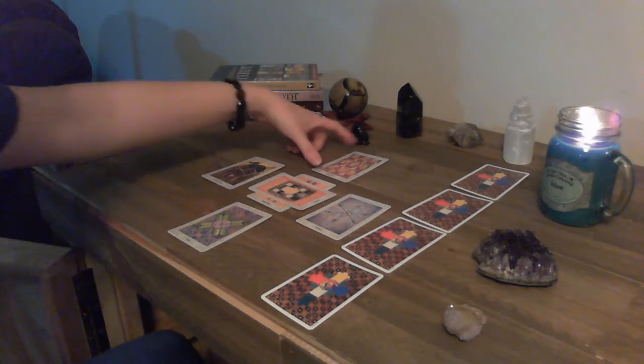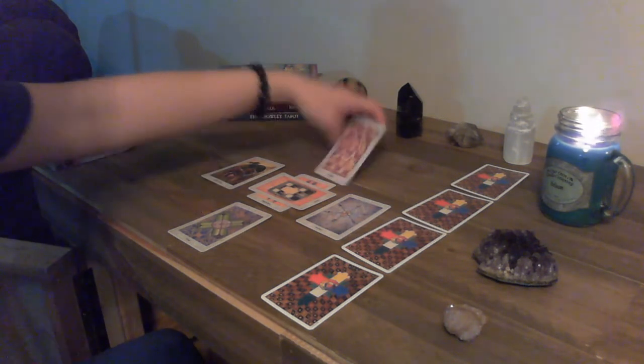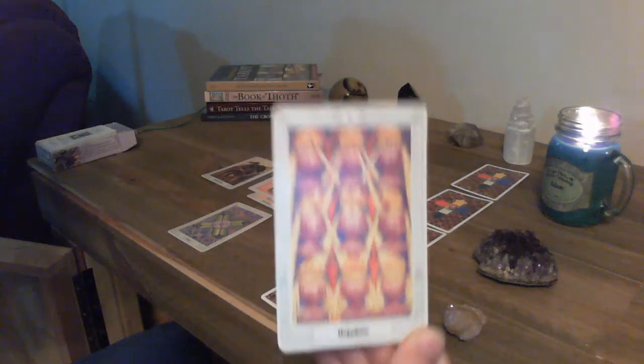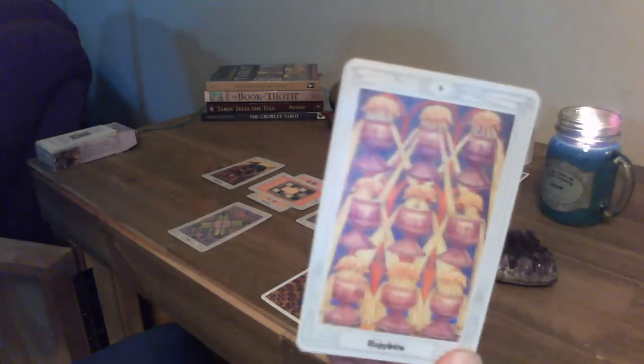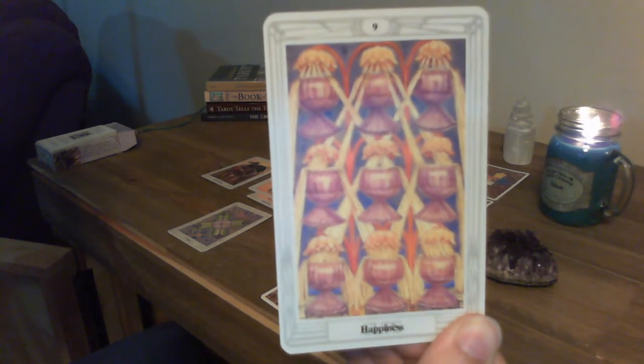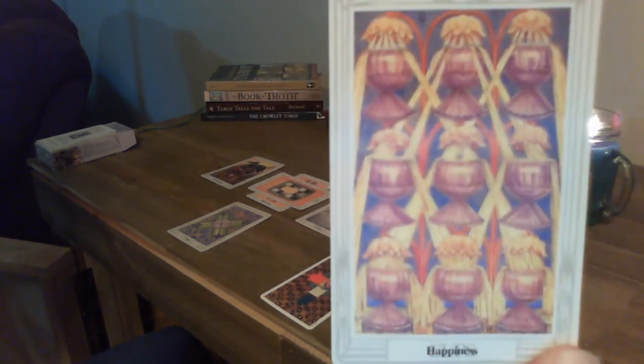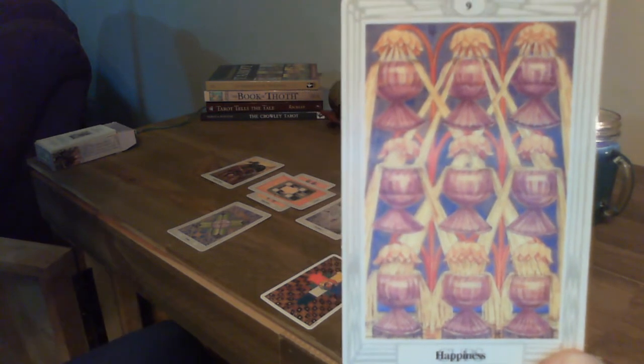So like I said, he's looking up at this card here, which is the Nine of Cups, and it's called Happiness. And this card actually kind of stumped me at first, because it's a very positive card, so I almost wasn't sure how to read it. It was so in my face yesterday when I first saw it.